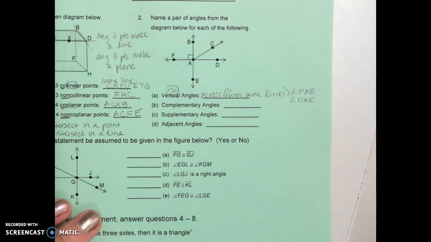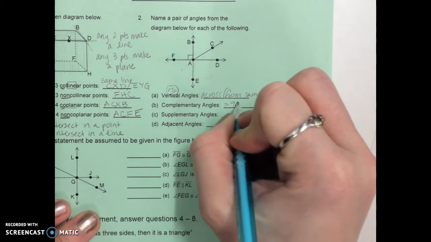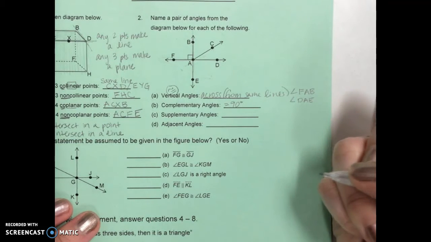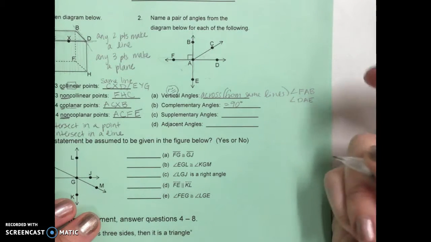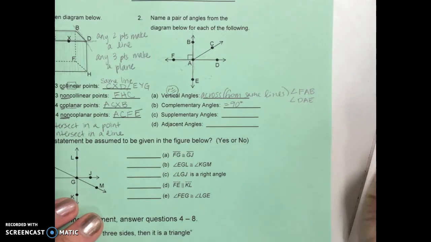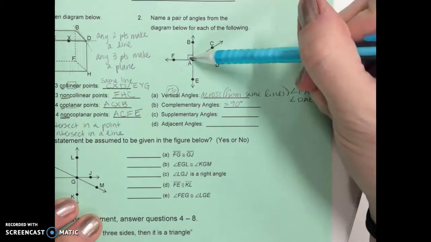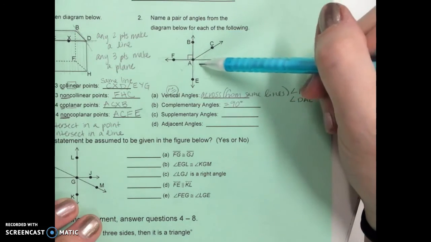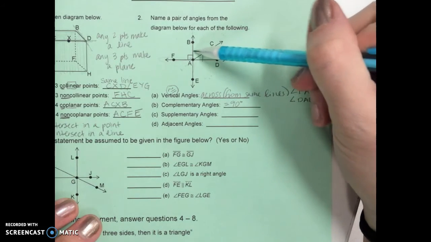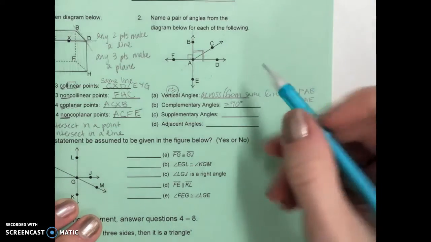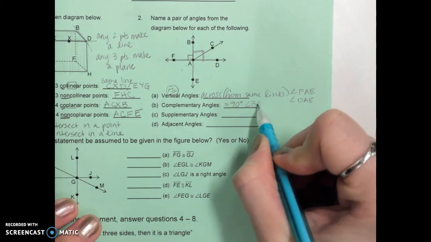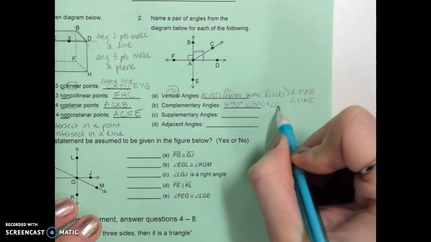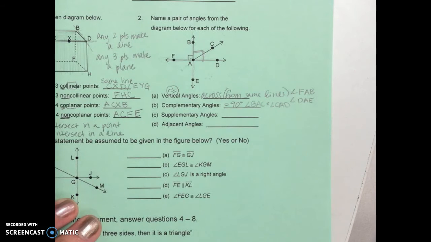Okay, complementary. Complementary have to equal 90 degrees. They do not have to be next to each other to equal 90 degrees, but it's just 2 angles that equal 90 degrees. Because this is a right angle, and these 2 lines are intersecting, that would mean this is a right angle, this is a right angle, and then these 2 together would also have to be a right angle. So angle BAC and angle CAD are your complementary angles, but they don't have to be next to each other. It's just in this picture, that's our only example.